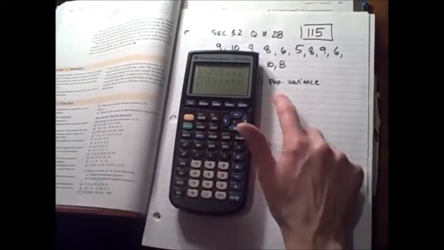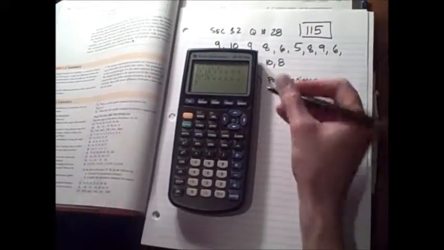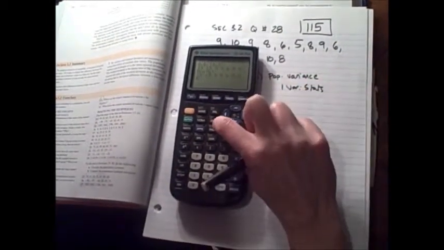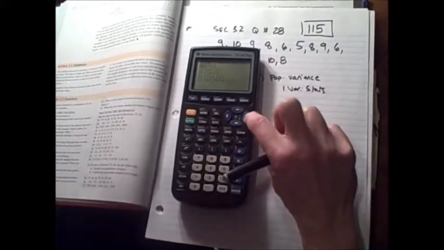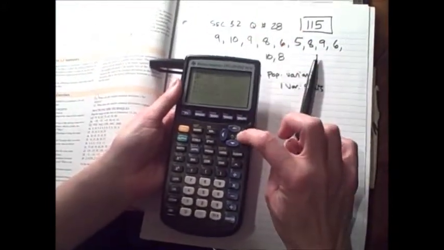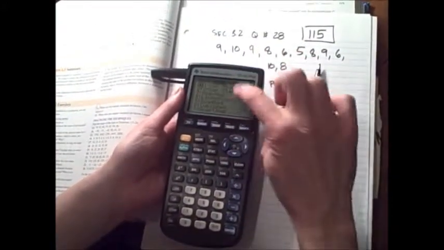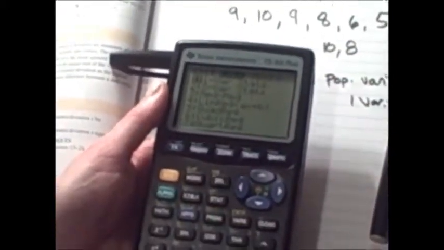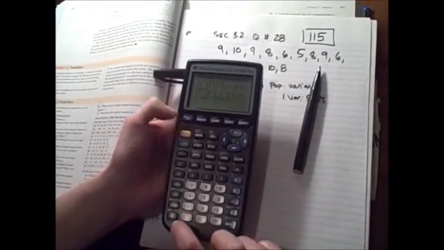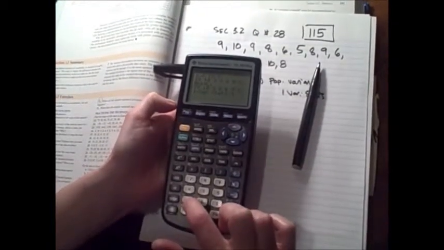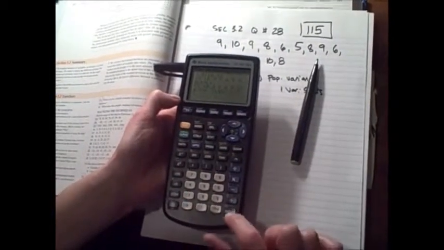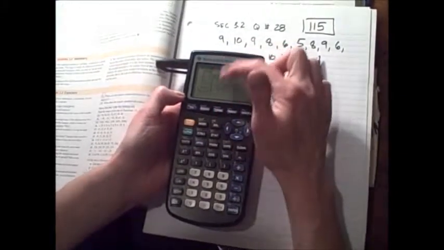Okay, so to find the population variance, in fact all of the one variable stats, you go to stat, right there, and you go over, let's scoot the calculator up a little bit so you can see that, over with the arrow buttons to calc, and one variable statistics is the first one, so I just hit enter, and now it's waiting for me. That blinking light says, what shall I do the one variable statistics on? We want L1, because that's where we put our numbers, so I hit the yellow button and then L1, and hit enter, and like magic all the numbers come up.